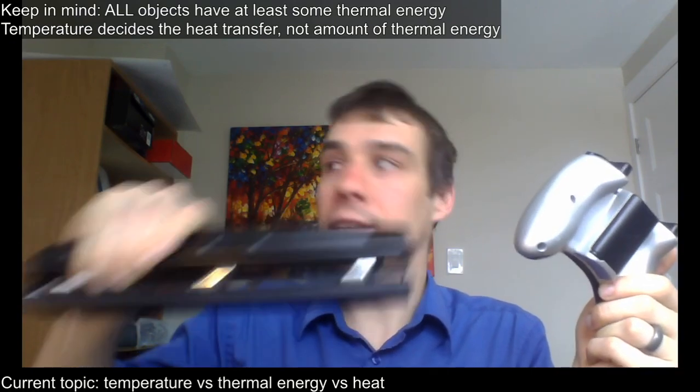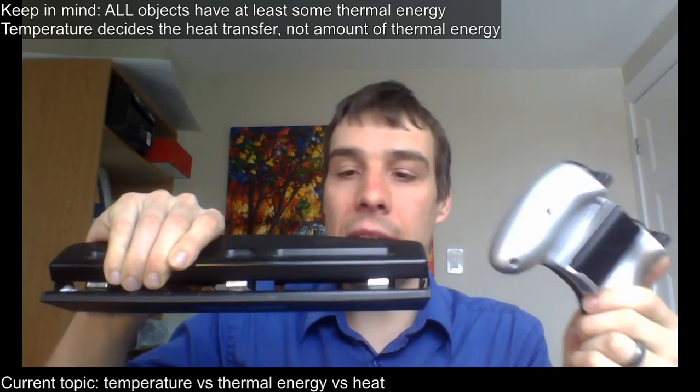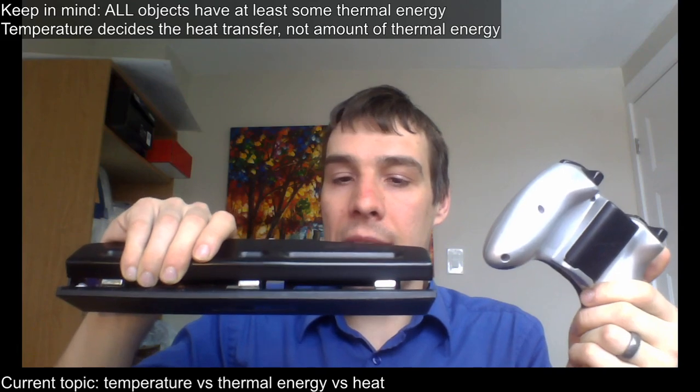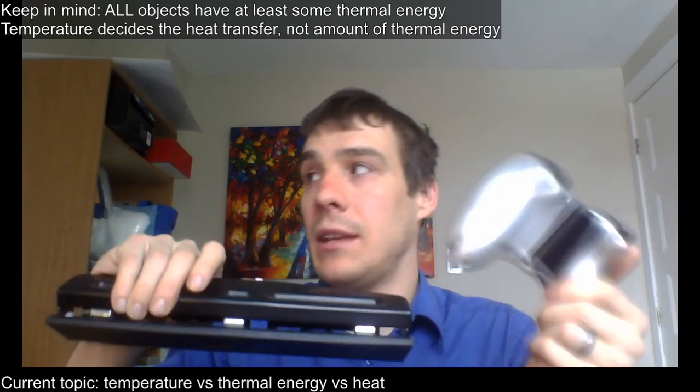What I'm feeling is that this one can take thermal energy away from my hand better than this one can. These molecules are denser and more tightly packed, and the jiggly motion of my hand transfers into the metal easier than here.